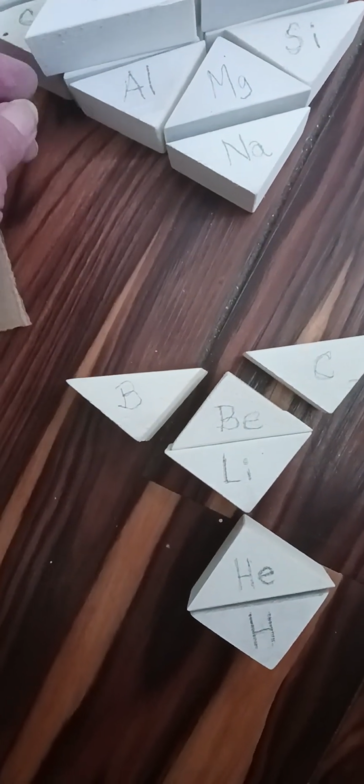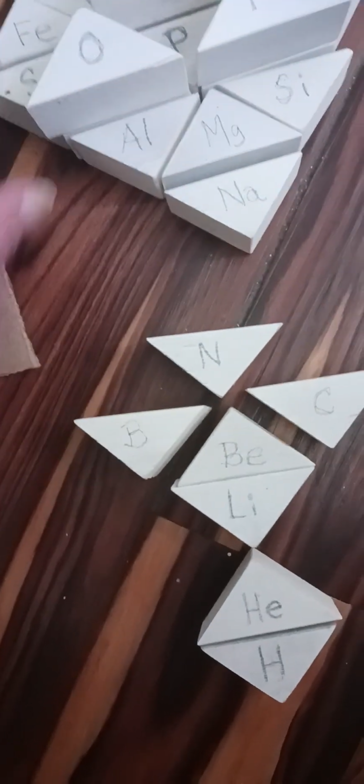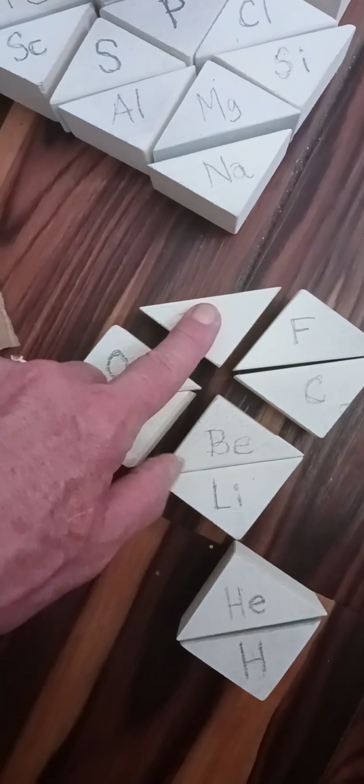Lithium, beryllium, boron, carbon, nitrogen, 3 electrons, none paired. Oxygen pairs up one of the sets of electrons. Fluorine pairs up 2. There's 1 electron left.